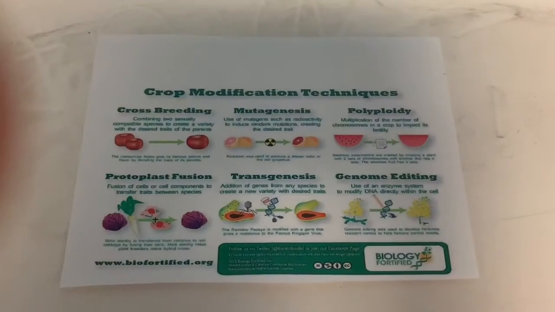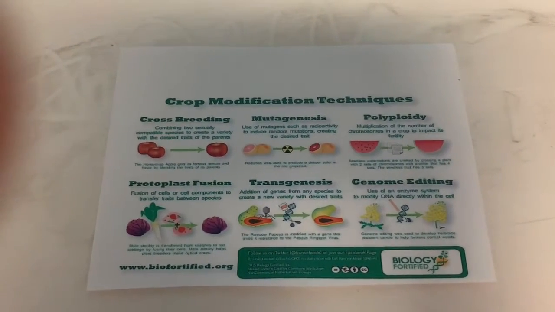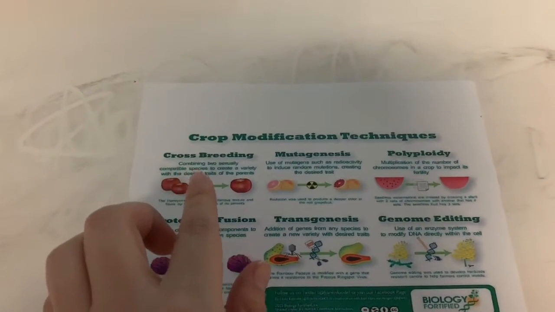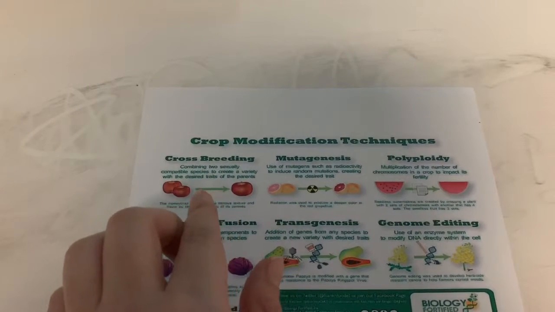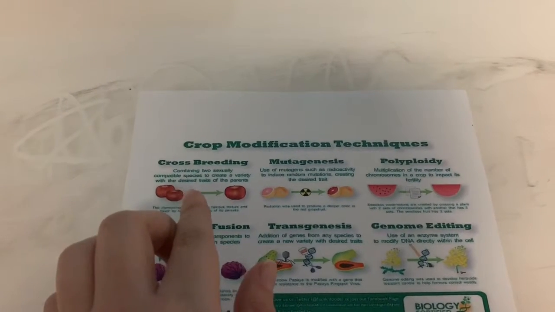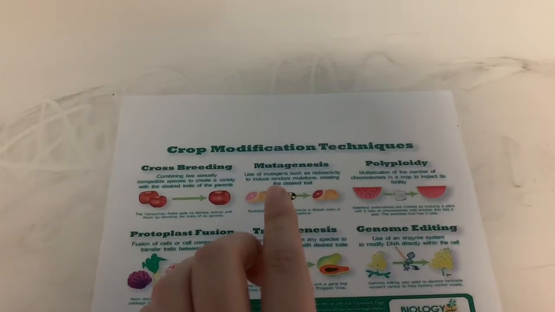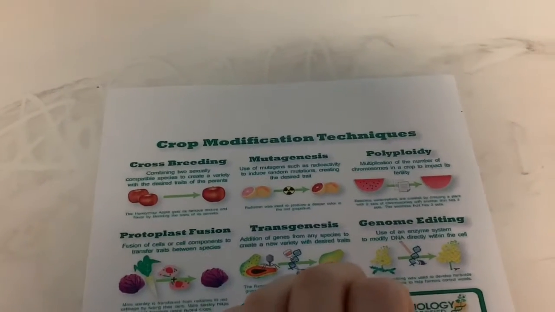This is a chart from Biology Fortified that explains all the different types of GMOs. As you can see, there's combining two sexually compatible species to create a variety with the desired traits of the parents. Then there's multigenic, I can't pronounce that.